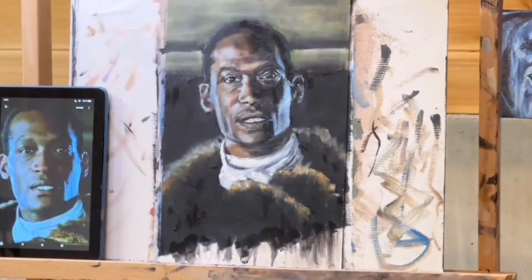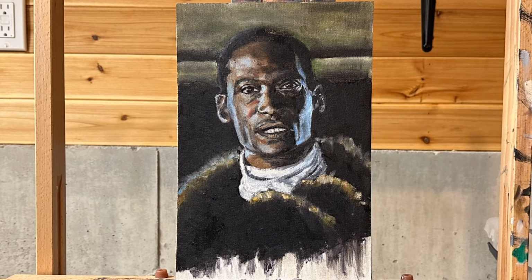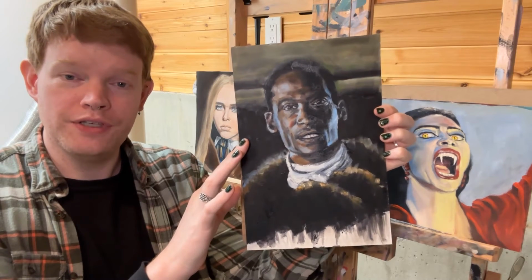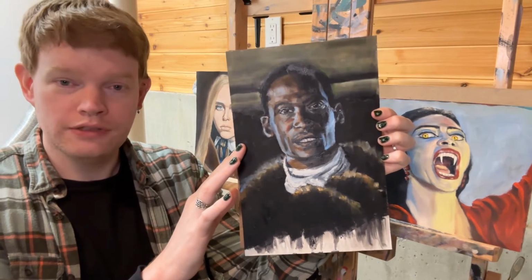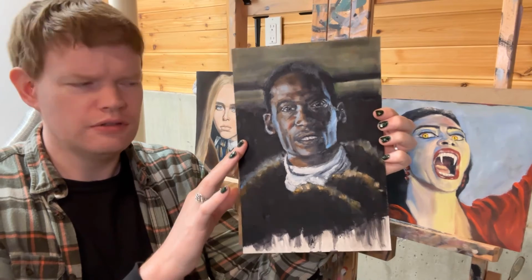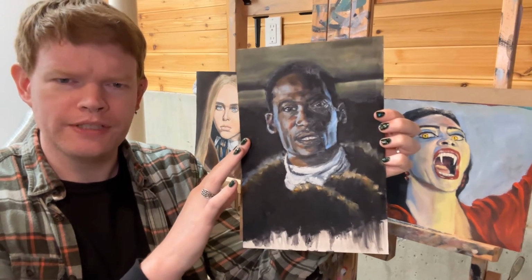Here's Tony Todd as Candyman, and here is the final image. So here's the finished painting, and it's an 8 by 12 inch oil painting.